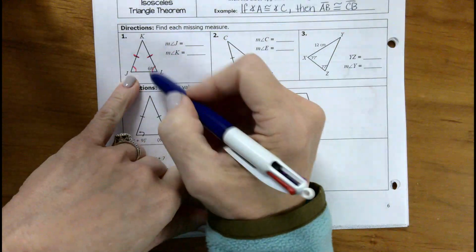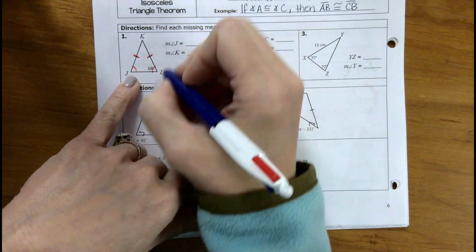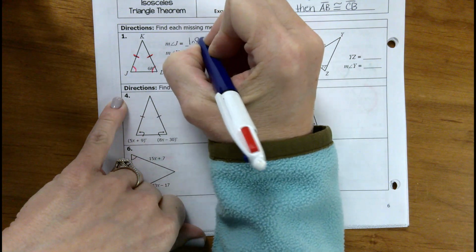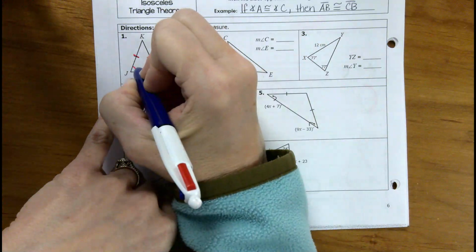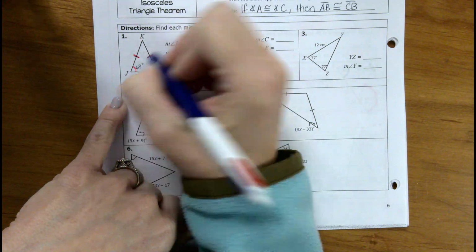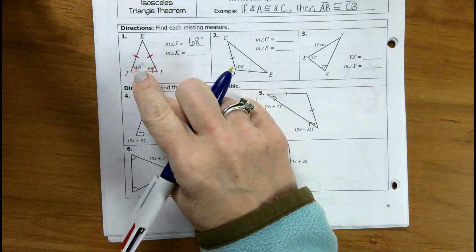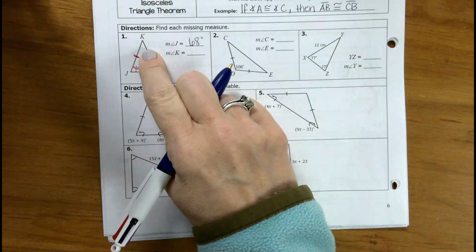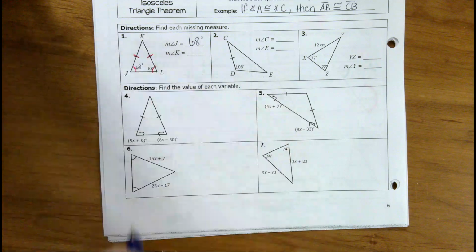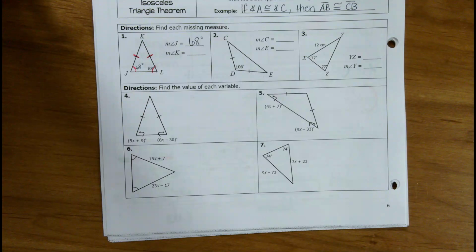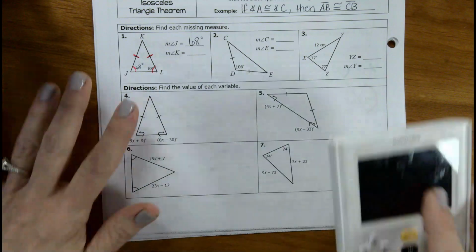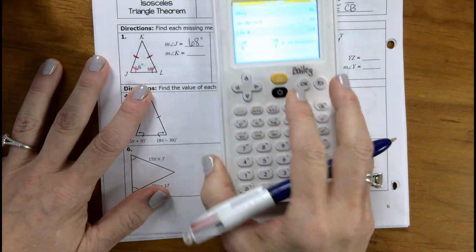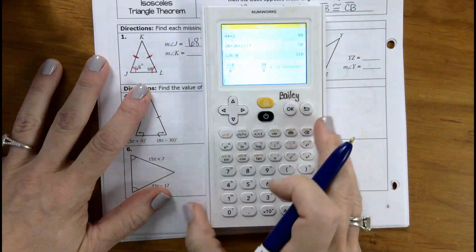So, angle J is congruent to angle L, right? So it'd be 68 degrees. You don't have to label the triangle, but I just did for you. If both of those angles are 68 degrees, how do you get angle K? Tell me. So you add angle J and angle L, and then you subtract that from 180, and that'll give you K.